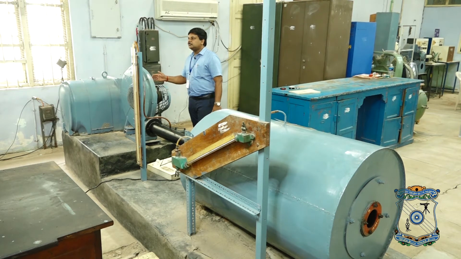A stroboscope is required to measure the speed, since you are going to vary the speed from 1750 up to 3750. Just 5 sets of readings are enough to conduct this experiment. You can see the experimental part, then you can move on to the calculation part. So first you can see the experimental part.